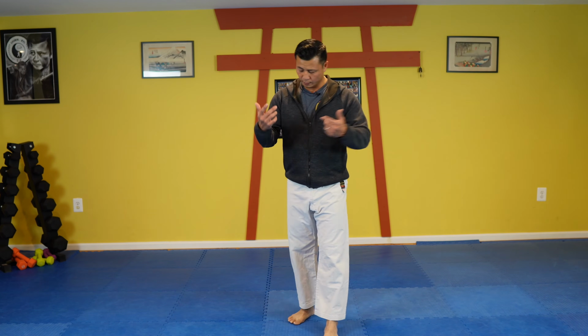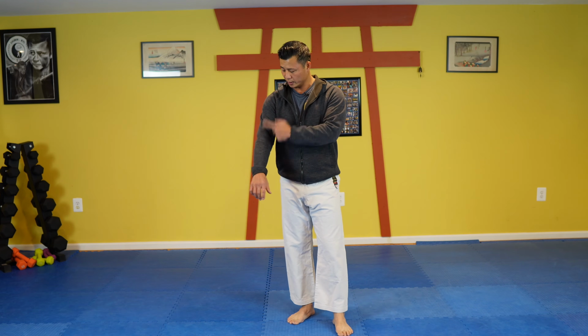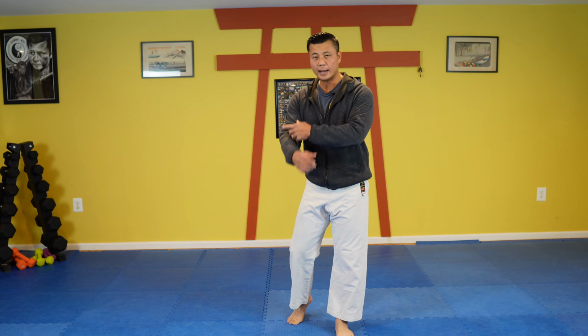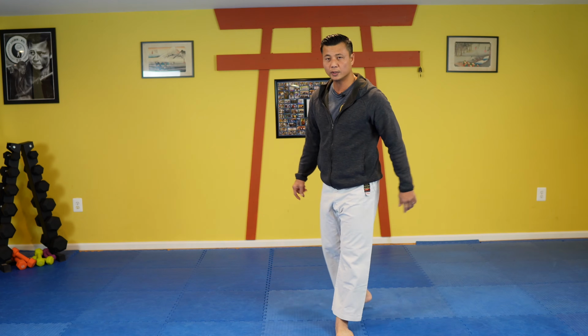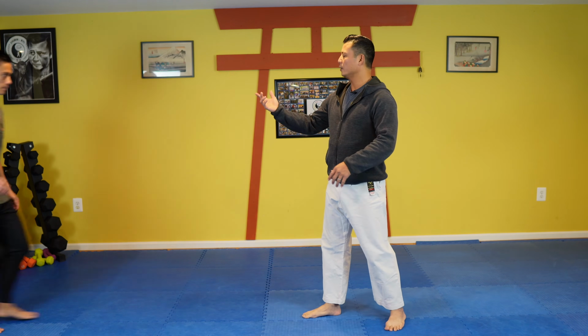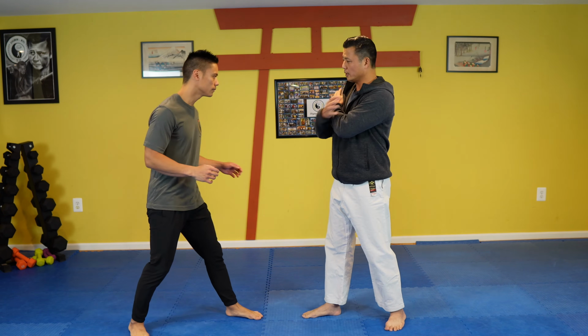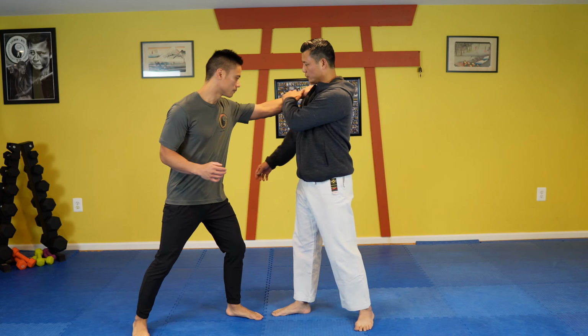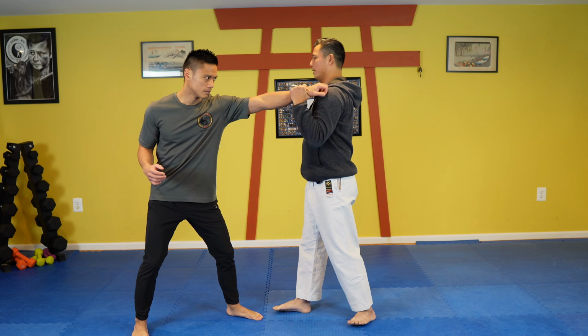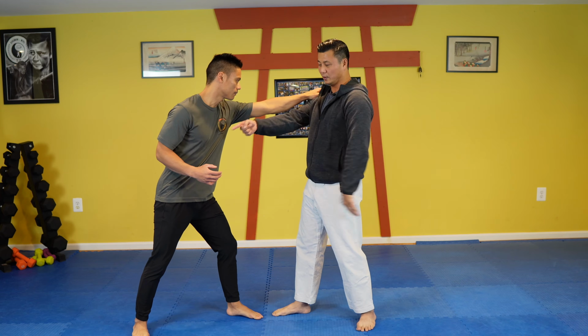All right, so here goes the next 2 grabs. We just did 4 on the wrist, 2 on the elbow, and now 2 on the shoulder. Same thing with the shoulder. Your attacker will always grab on the same side, right? There's no point for him to grab here and then grab here. It makes no sense. So either he grabs here or he grabs there.